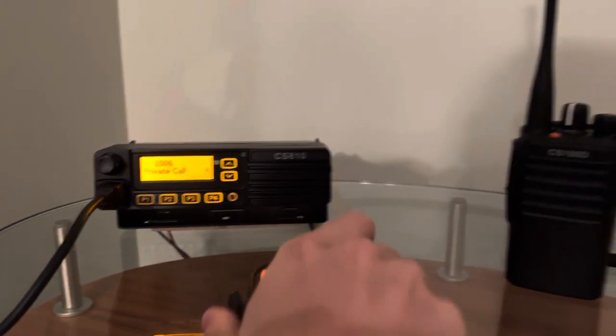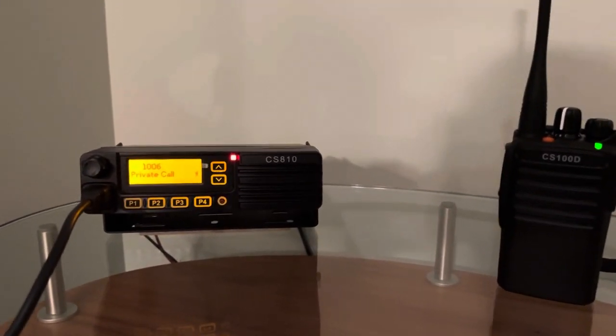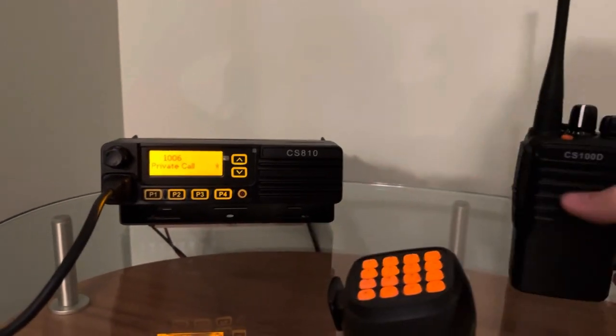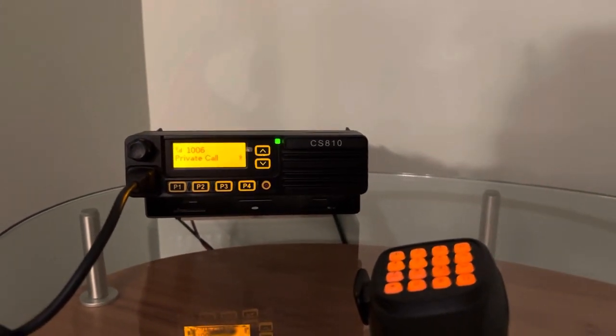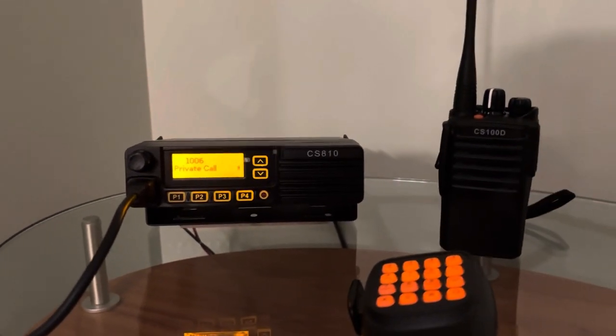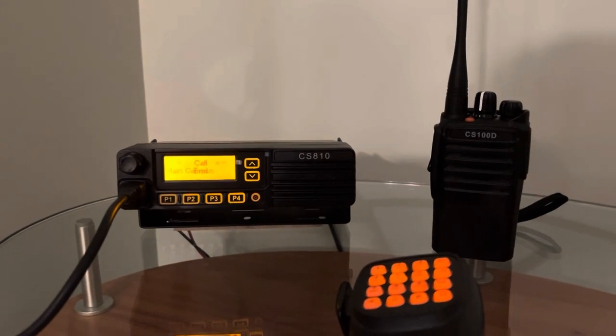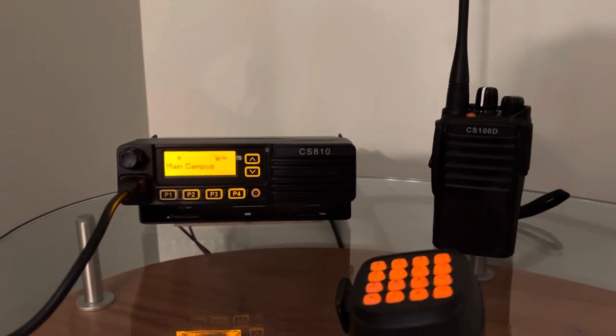So as you can see here, it says private call. It goes both ways, and if nobody transmits for a set amount of time, the call will time out and end automatically. So let's let it sit here, and eventually you'll see call end, and it'll no longer be a private call. There you go. The private call is complete.